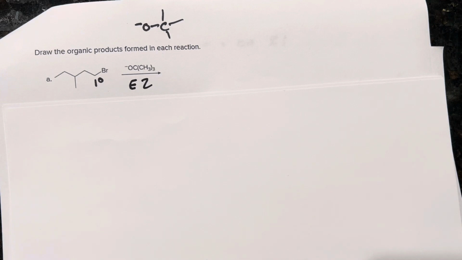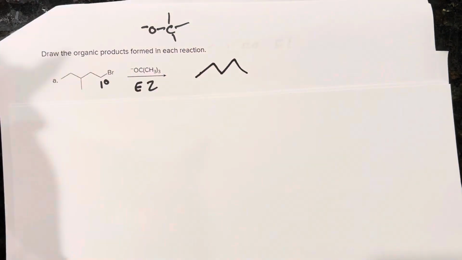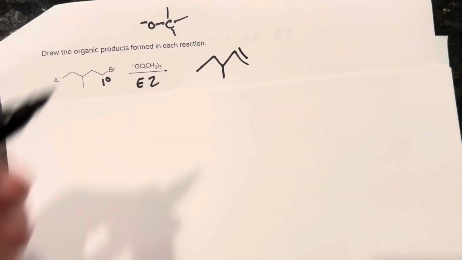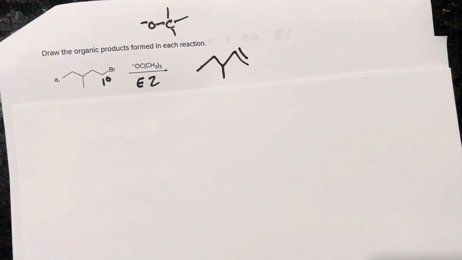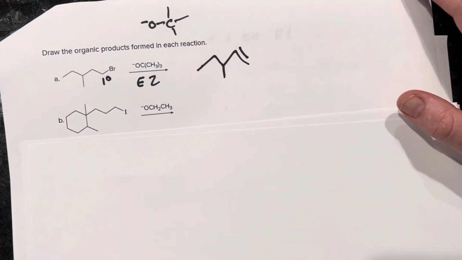So anytime you have a really strong bulky base and it's primary, it's going to go via E2. And we'll end up with something like that.